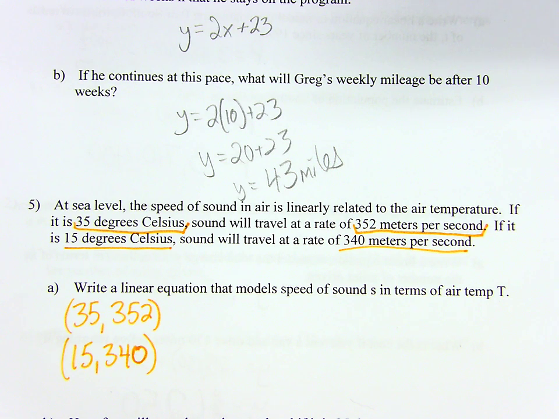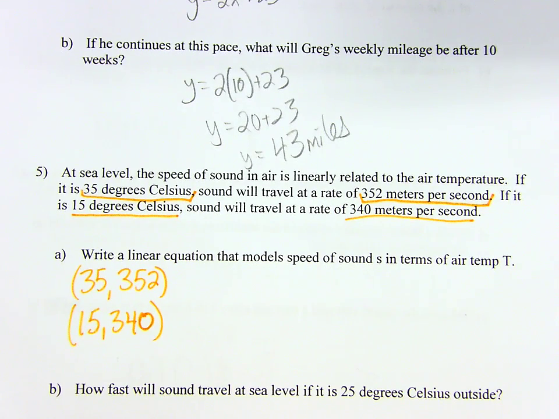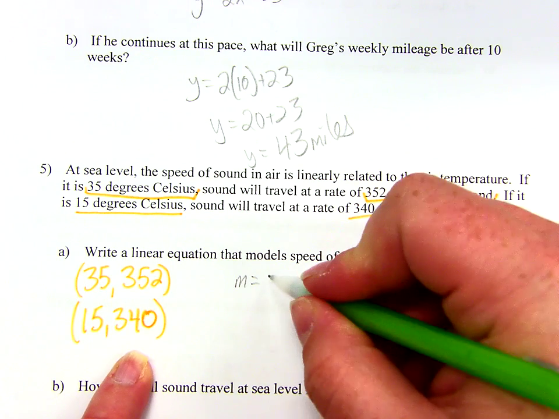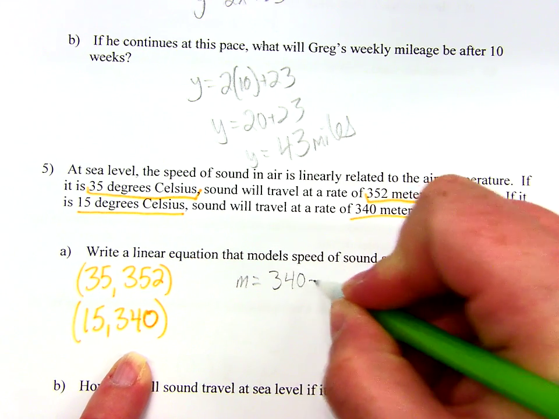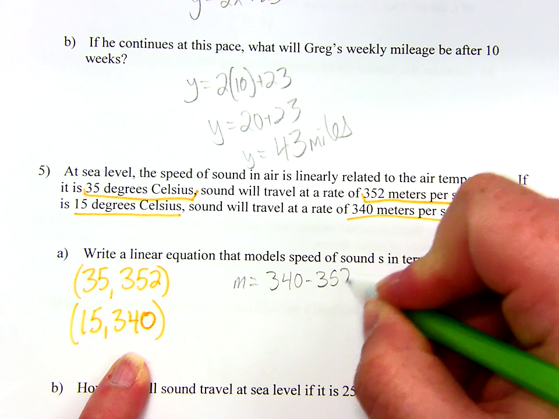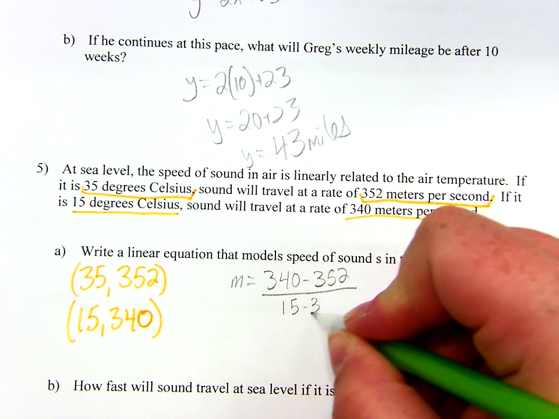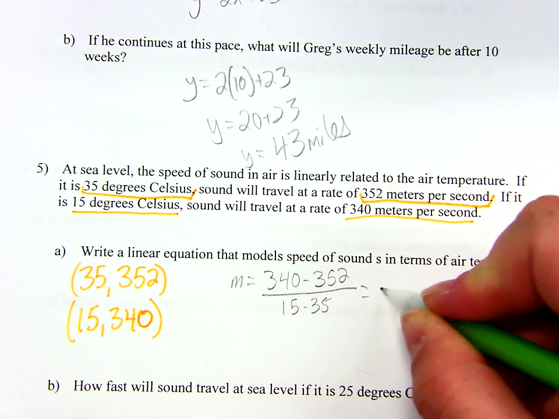So now that I see that they're just 2 points on the line, what do you do if you have 2 points and I have to write the equation? You gotta find the slope. So 340 minus 352 over 15 minus 35. And then I just do the math.